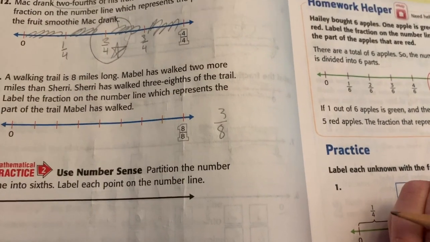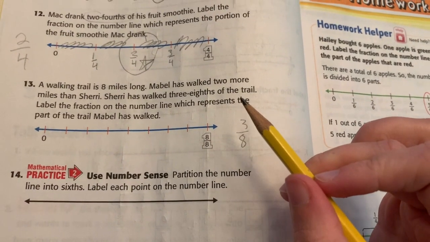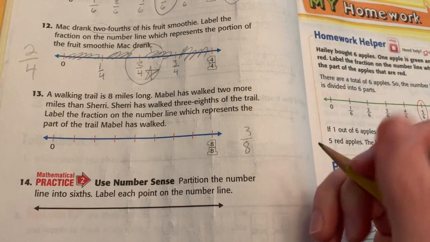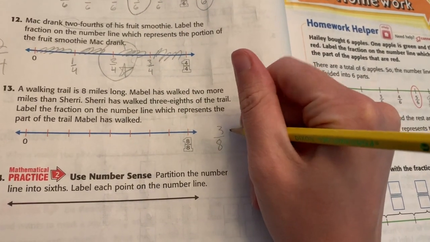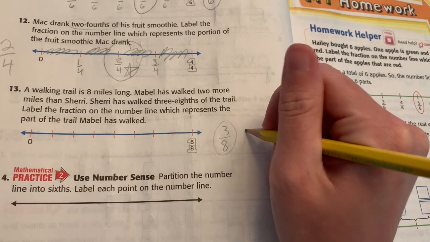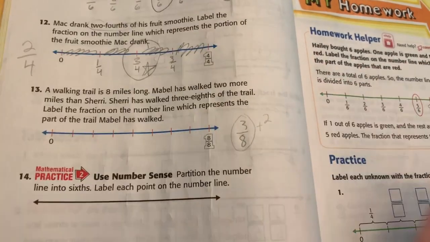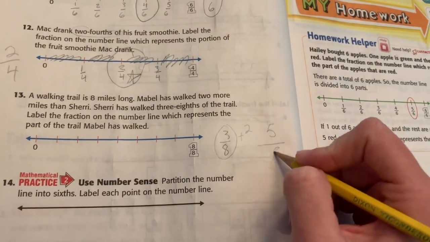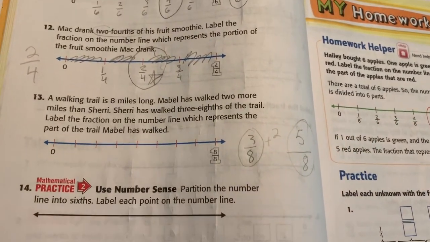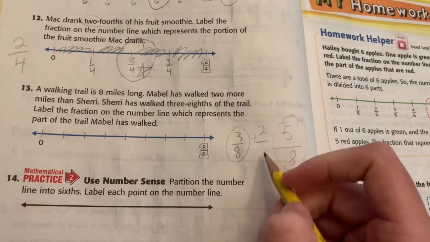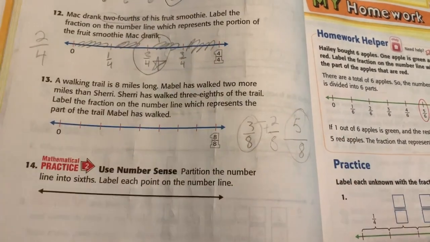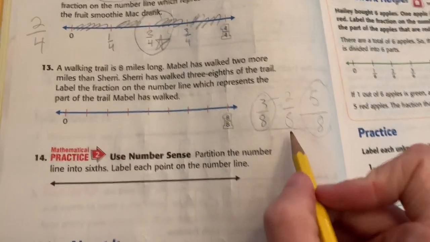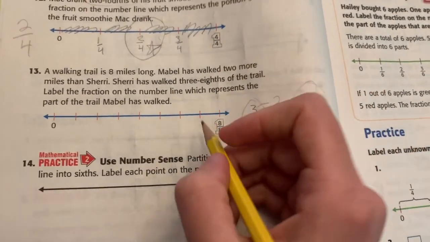And Mabel walked 2 more miles than Sherry. Okay, so we want to do 3/8 plus 2 more miles, which would give us 5/8. That's the point that they want us to find. When we add fractions, we just add straight across on the numerator as long as our denominator is the same, which it is. So let's find 5/8.